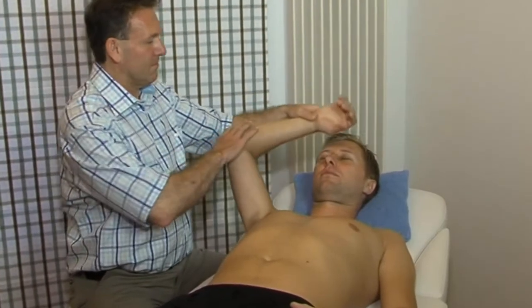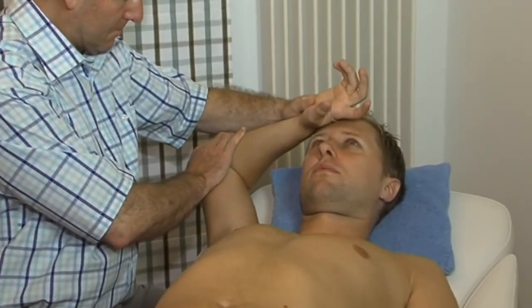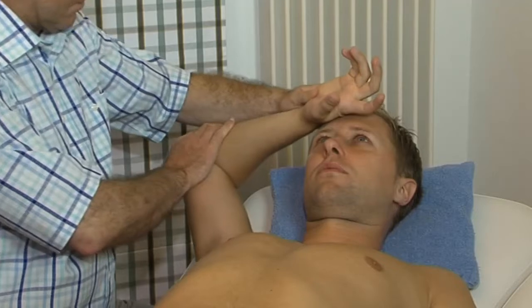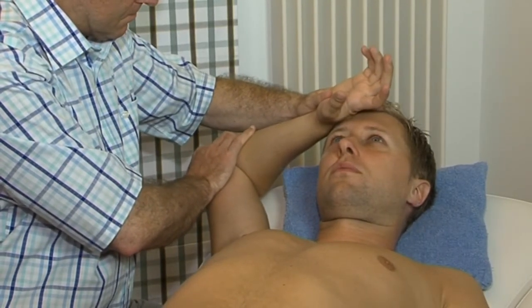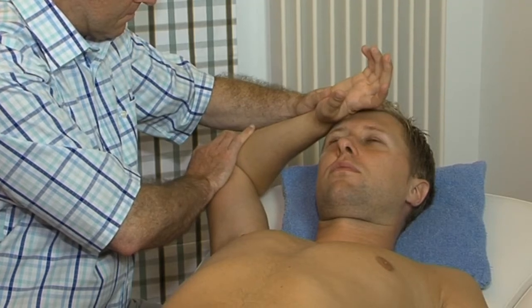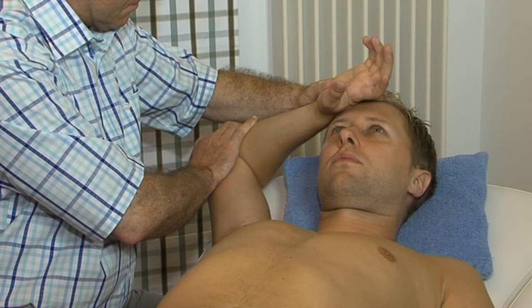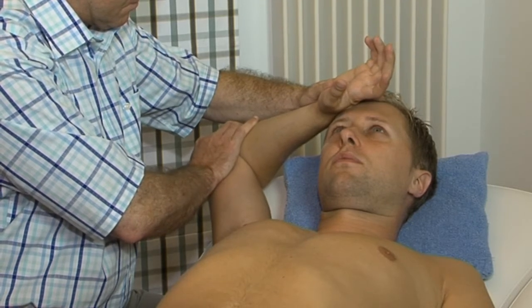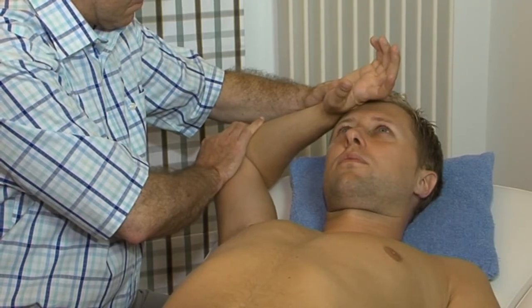We reach the end of range and stretch for about 45 seconds. We relax and stretch again. For more patient comfort, we can also incorporate vibrations in the stretched position. This technique can be used in stage 1 arthritis.